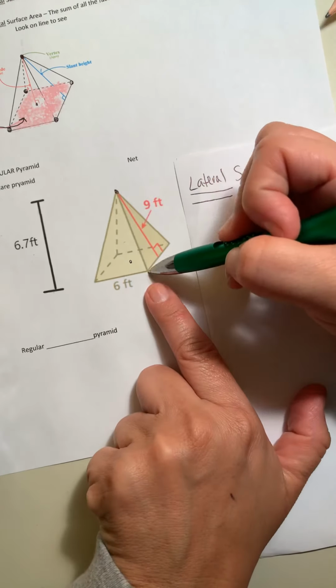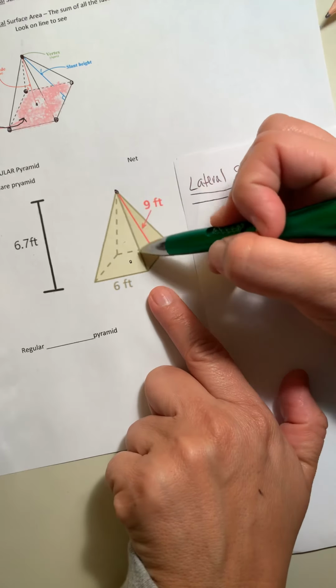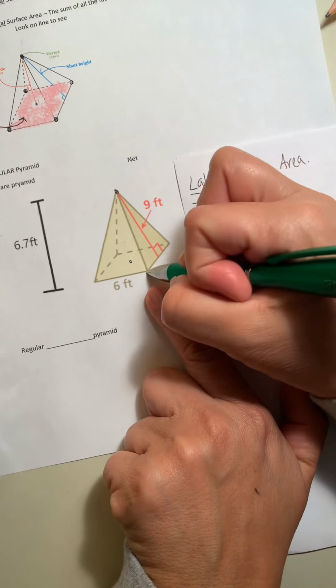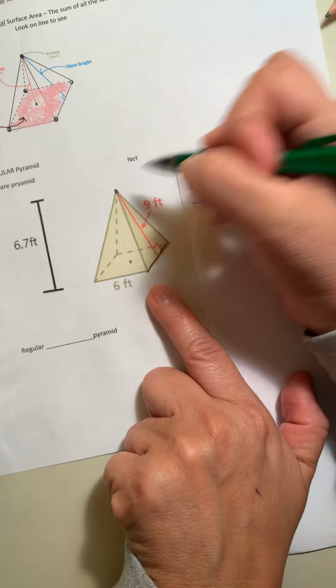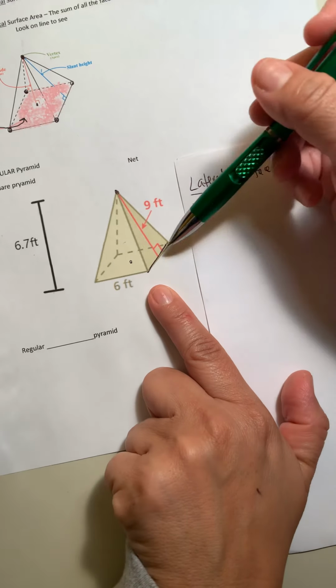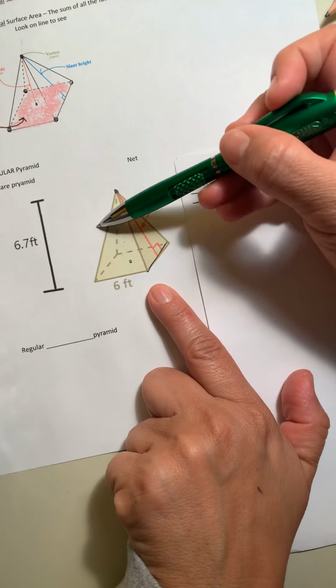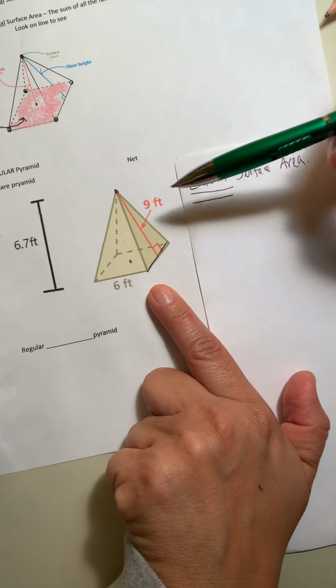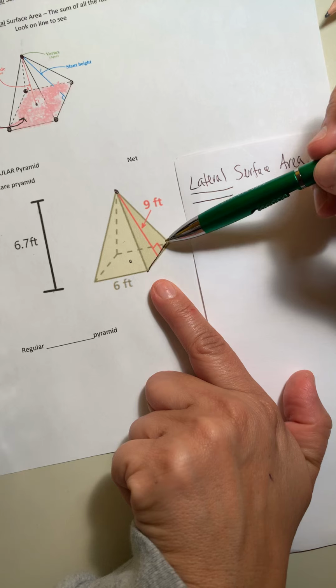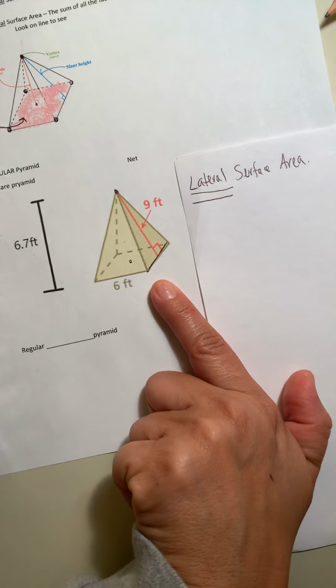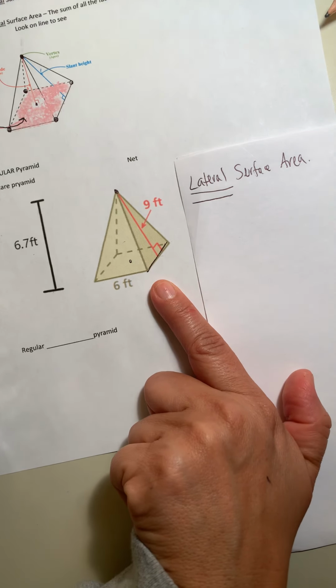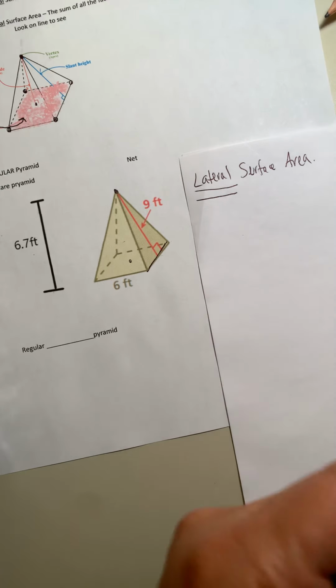So I want to find the area of each wall. I'm going to start with this one first, okay? This wall right here is in the shape of a triangle, and every pyramid is always going to have triangles all the way around. Okay, so this is the formula for the area of a triangle. You have to remember the area of a rectangle is the only one you really have to memorize. So let me go back to look at that real quick.